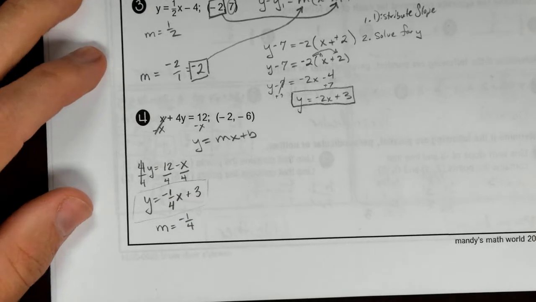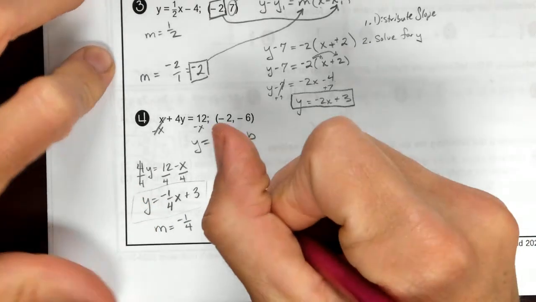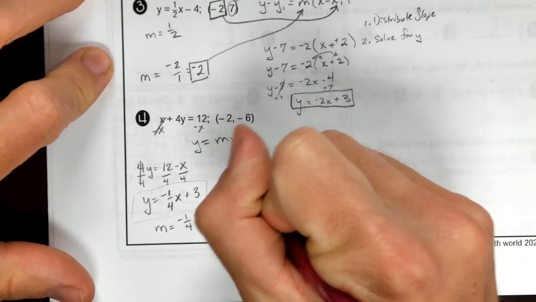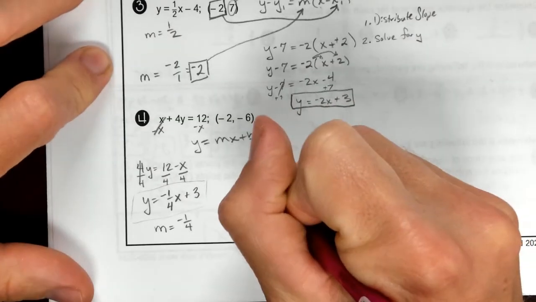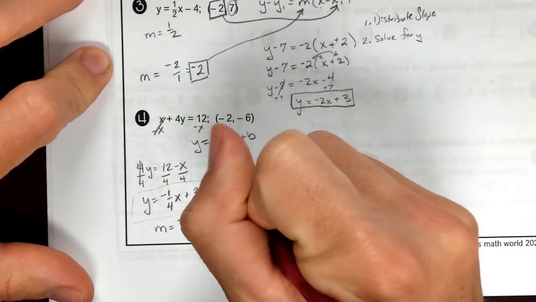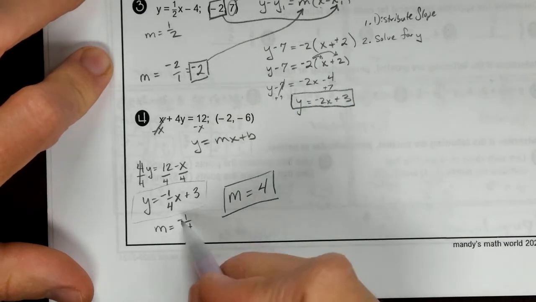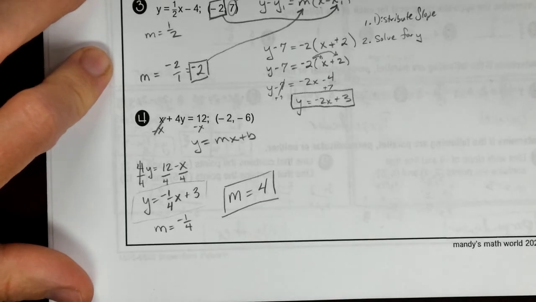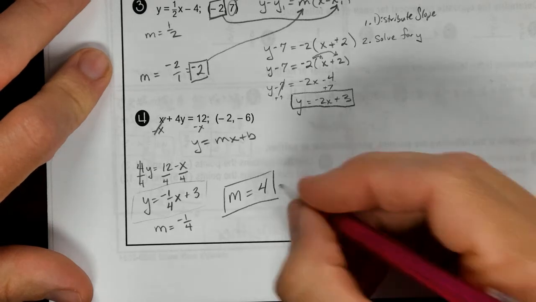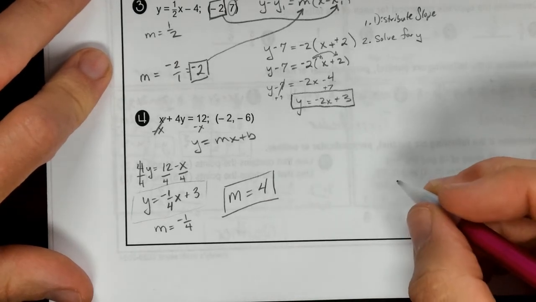Riley, help me out. I've got a slope of negative 1/4. What's my new slope? Positive 4 over 1. Okay, I don't need to write over 1. I can just write positive 4. So again, the slope was a negative 1/4. We do two operations to it. First operation, change that sign. Second operation, flip that puppy. Alright, so I've got a slope of 4 in my new equation.